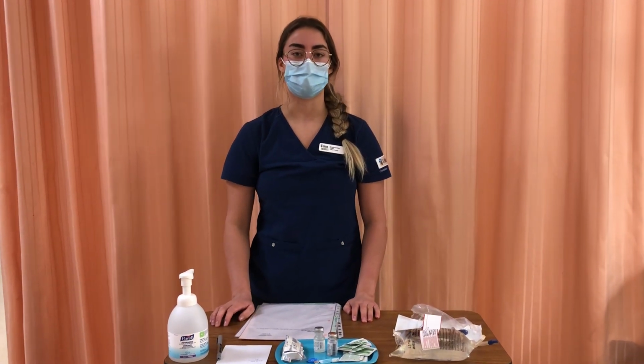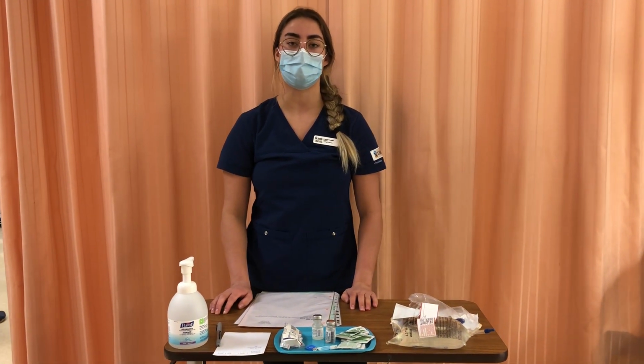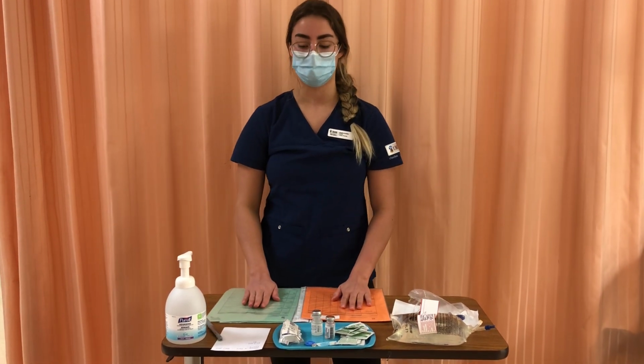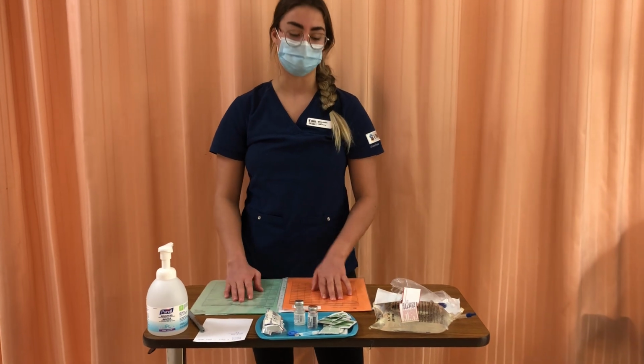My name is Kat, and I'm going to be demonstrating how to administer an IV medication via mini bag. So, I've already compared my physician's order to my MAR. They've been transcribed correctly, and there's 2 signatures on each.